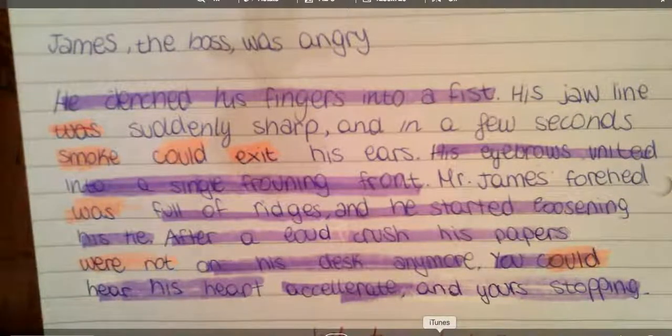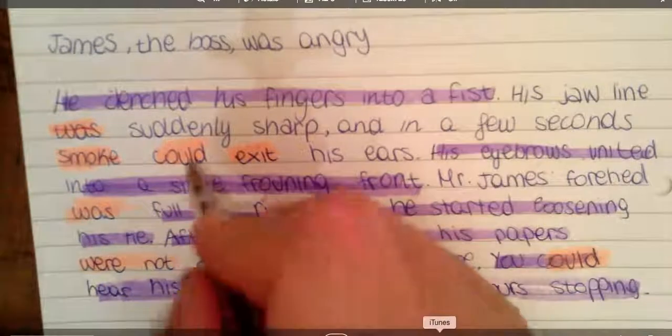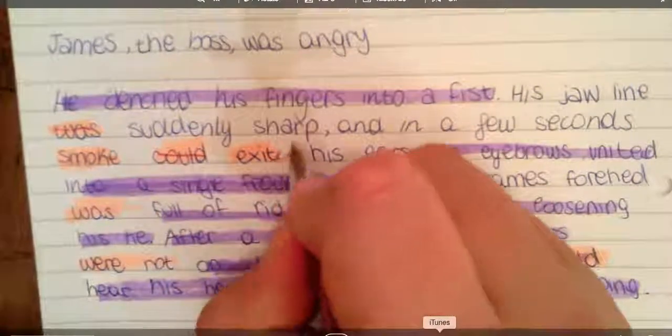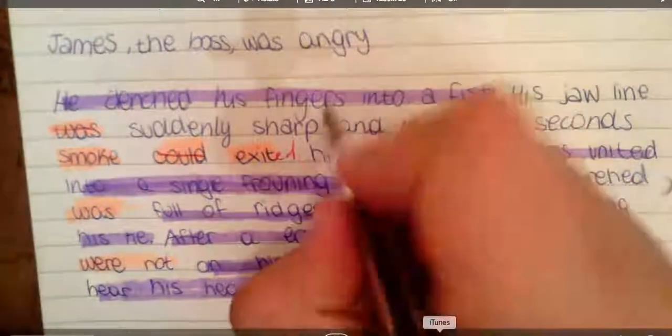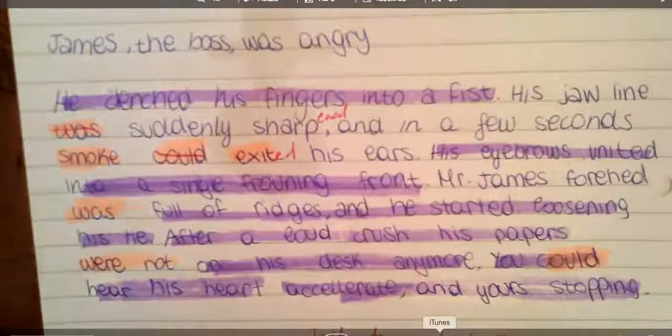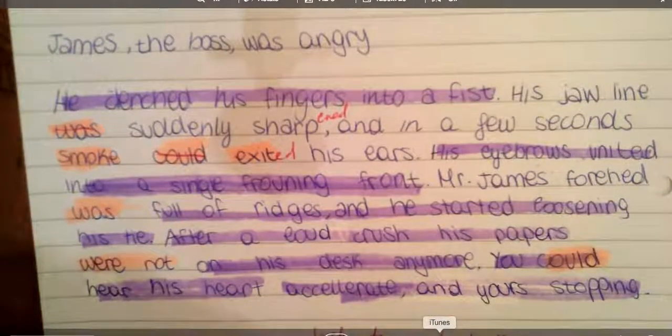Secondly, is the shifting of tenses. His jawline was suddenly sharp, and in a few seconds, smoke could exit his ears. So keep always in the past tense. So get rid of could and change this to exited, first of all. Now, how this would change immediately would be in this way. His jawline suddenly sharpened, and in a few seconds, smoke exited his ears.